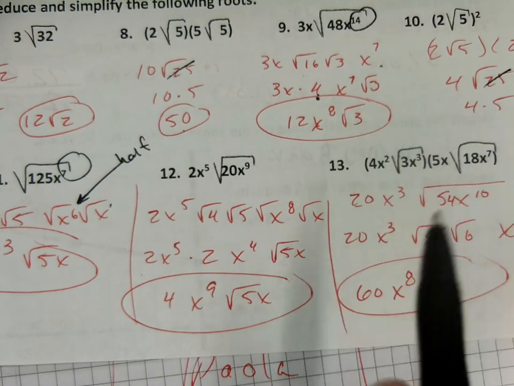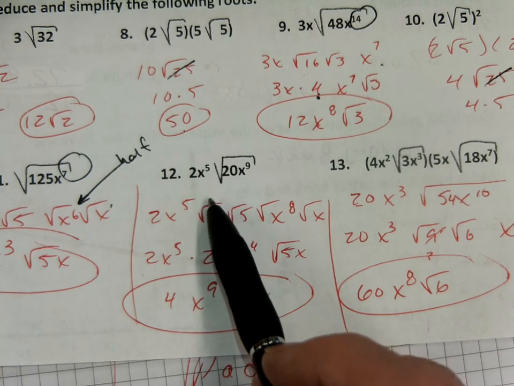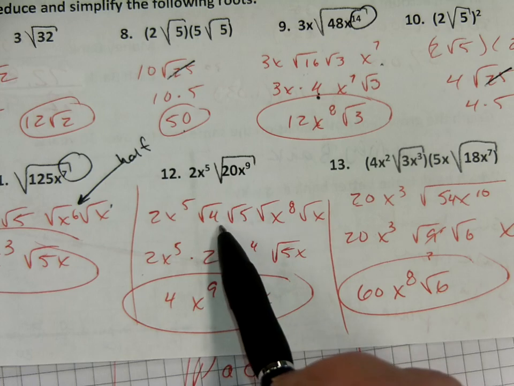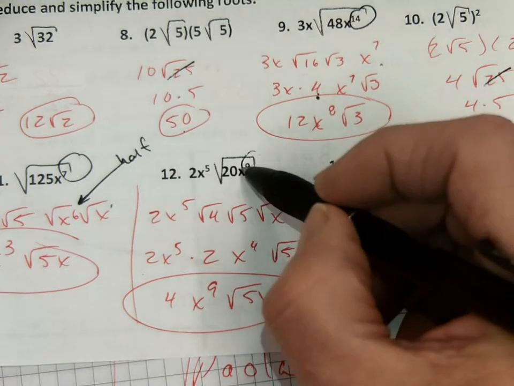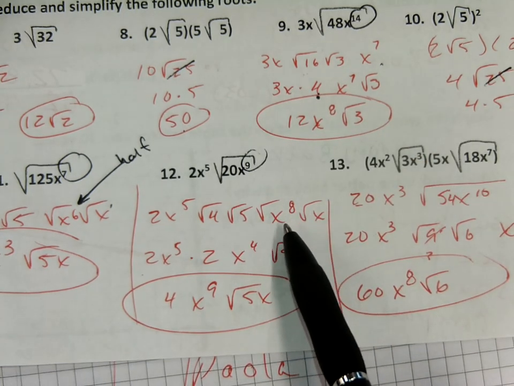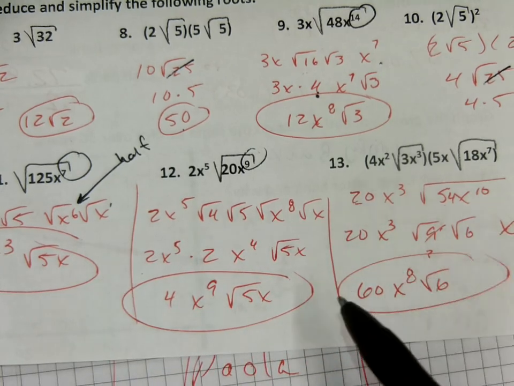12. In 12, I left the 2x to the 5th out. 20, I rewrote as the square root of 4, square root of 5, because I want the square root of 4. 9, I'm going to take, and I need to make it even so that I can take half of it. So I made it an x to the 8th and an x to the 1. Everything's broken up. Let's take some square roots.